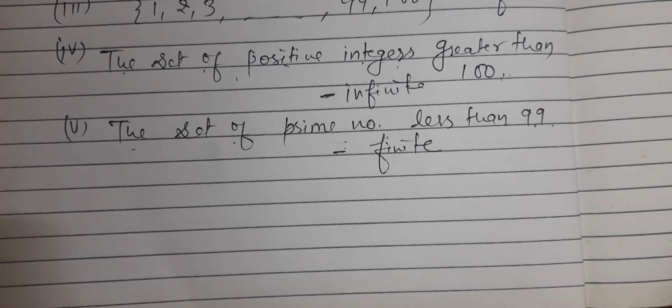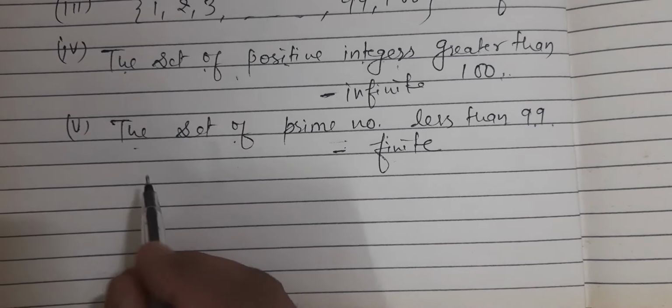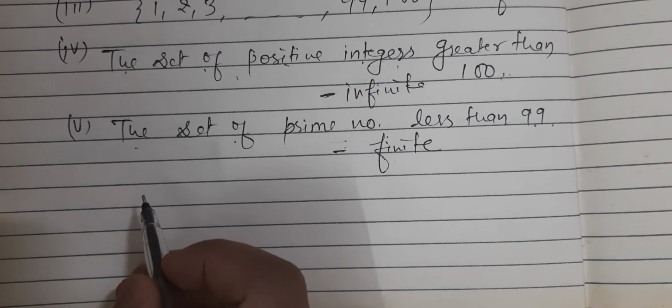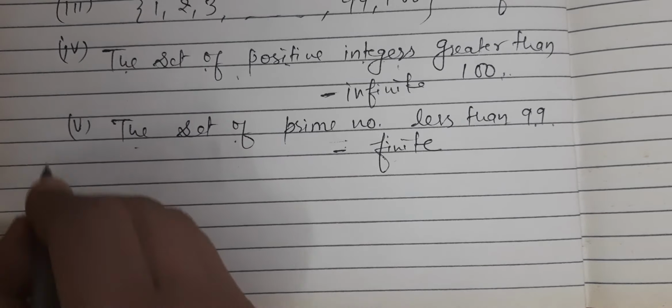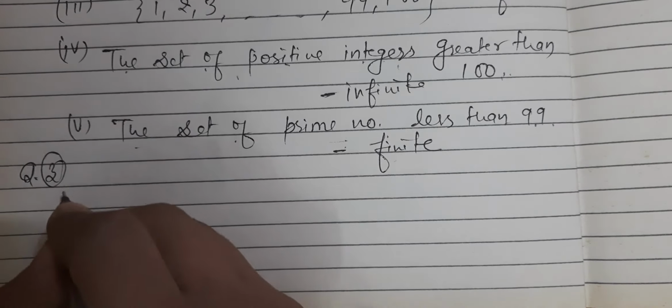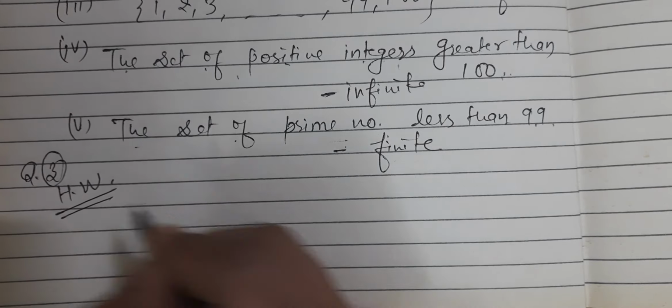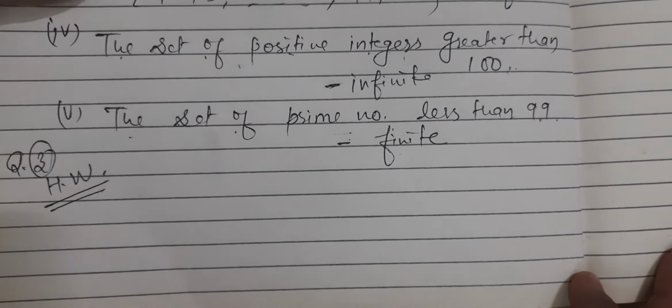Now question number 3 of this exercise 1.2 is also the same. In this question also we have to state whether the set given is a finite set or infinite set. So this question number 3 is for homework. You can do it on your own.